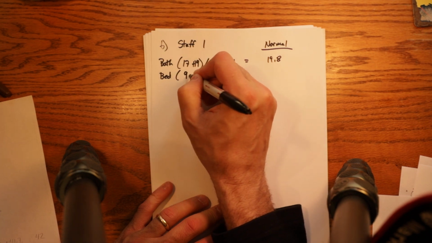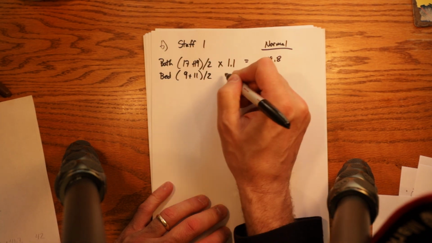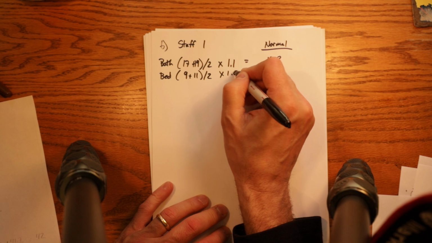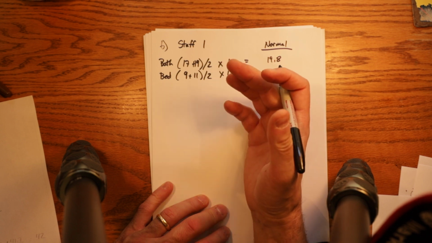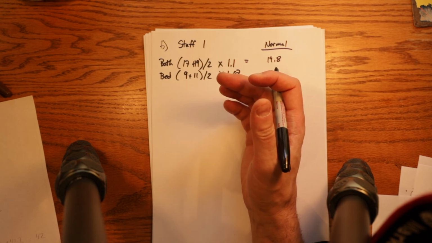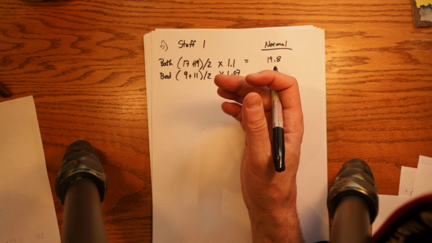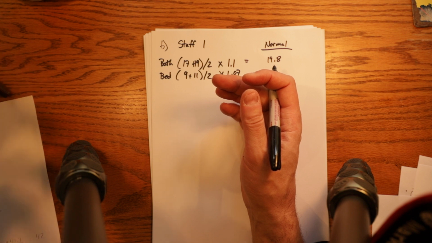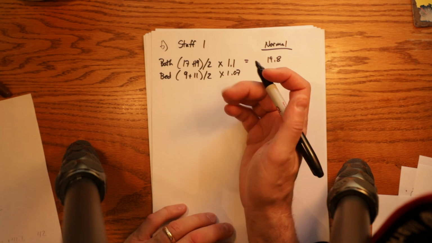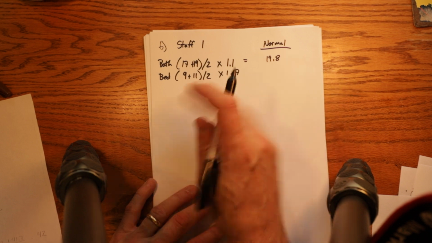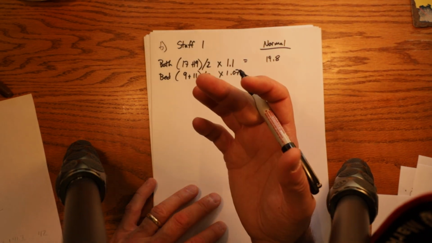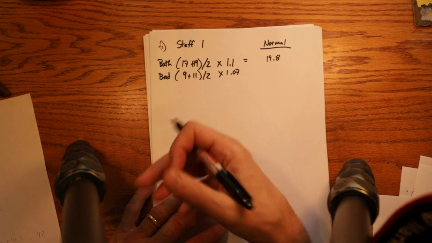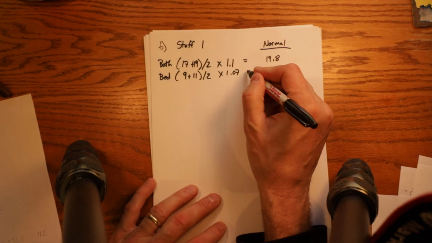We get 9 plus 11 divided by 2 times 1.07. So you've got a rating on these people, and here we've given the rating. You could calculate the rating of an individual based on normal times that you've established overall, and then see how they do on average relative. It allows you to say, well, you're rating better, perhaps we'll give you bonuses, or you're rating worse, you need to improve.